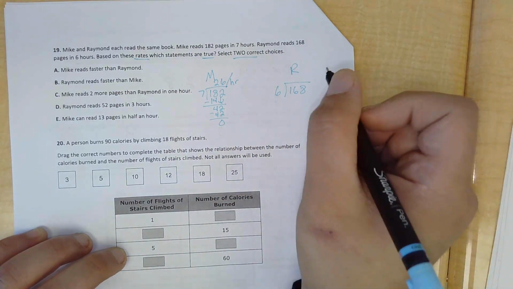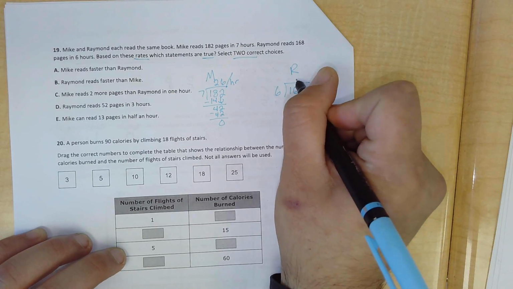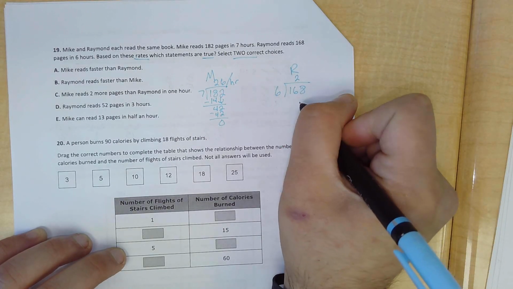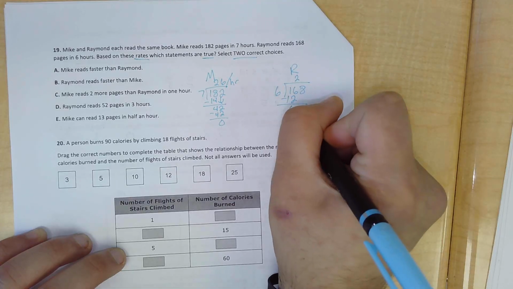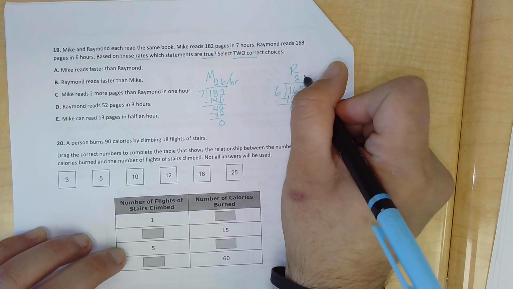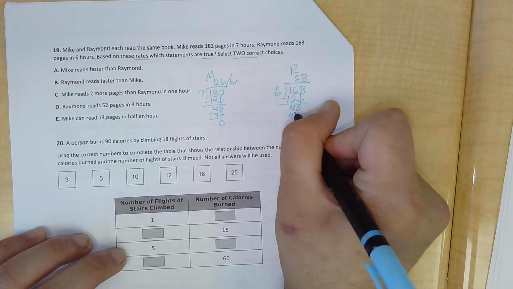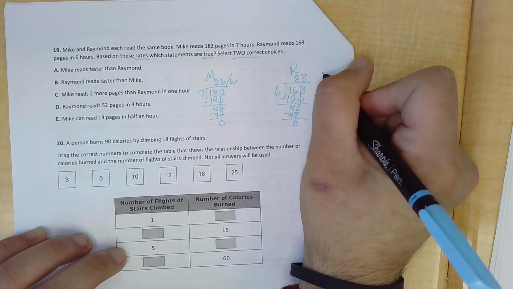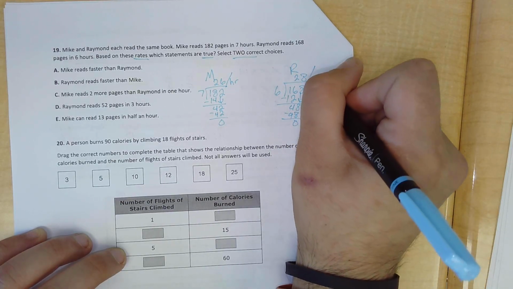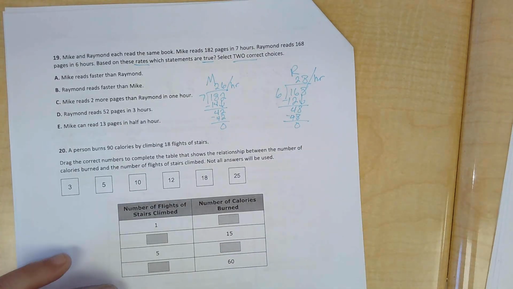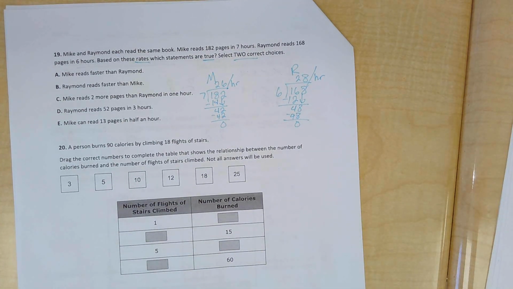Raymond, we know 6 can go into 16 twice. That gives us 12. That's a 4. That's an 8. So we know Raymond reads at 28 pages per hour. So now we need to figure out which of these statements are true.